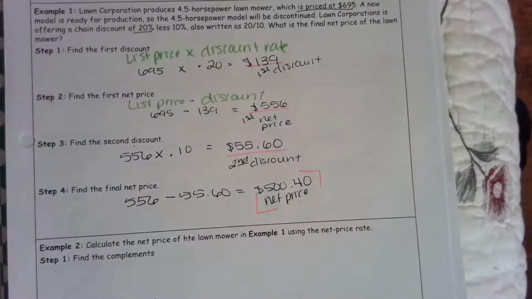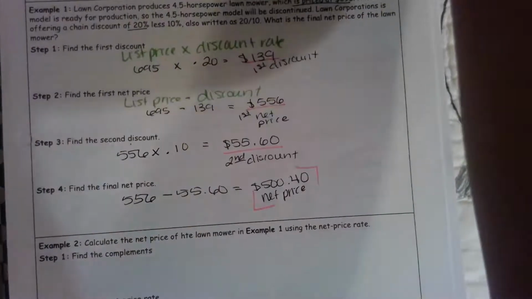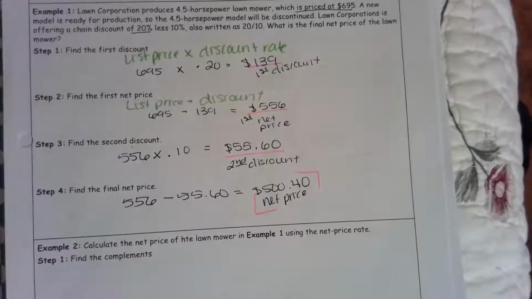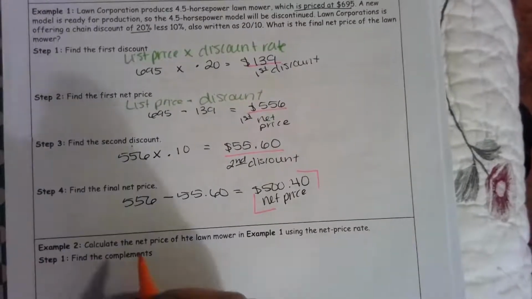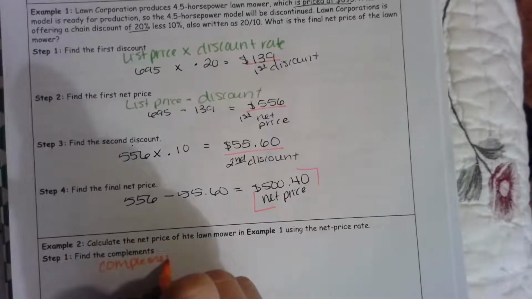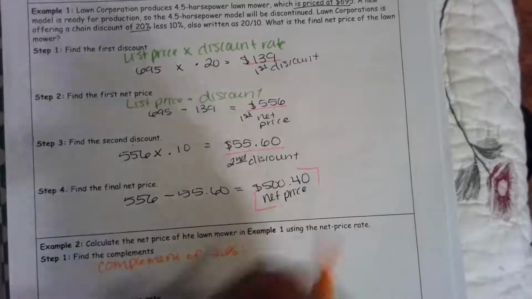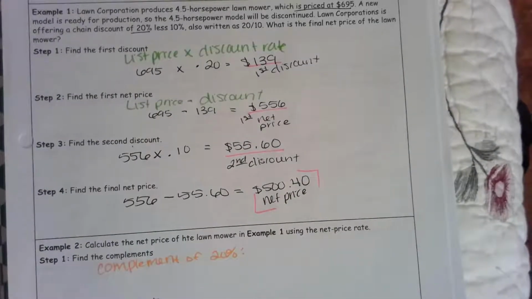So to find the complements, remember it's 100 minus the first one. So to do the complement of 20%, 100 minus 20 would give you 80%.